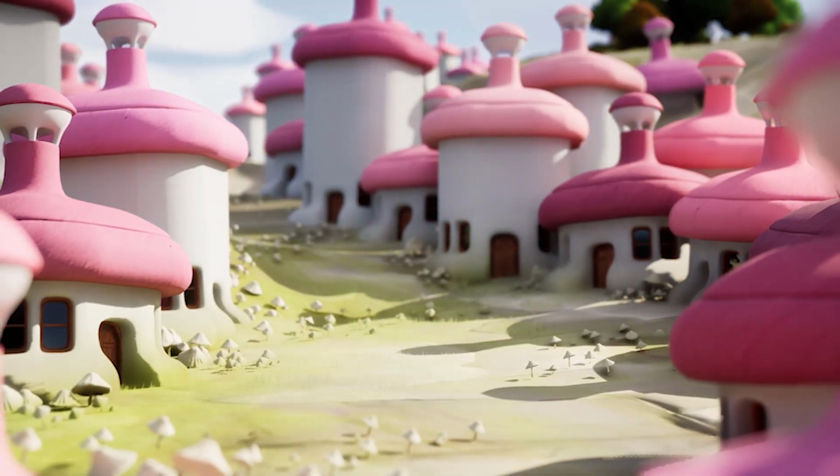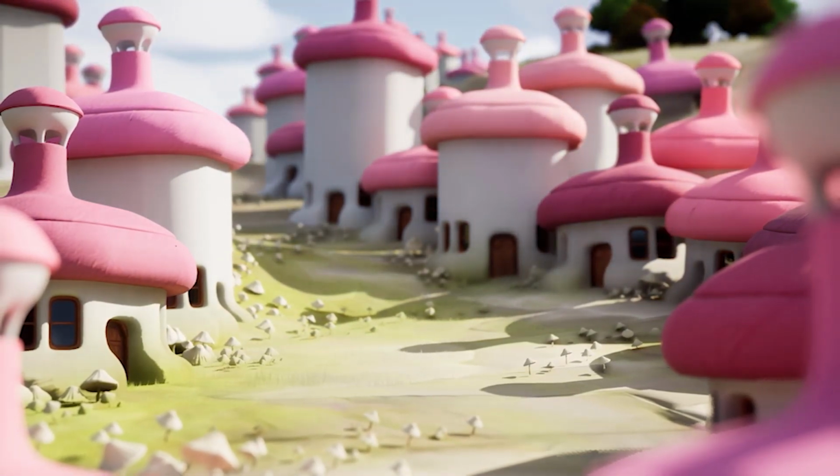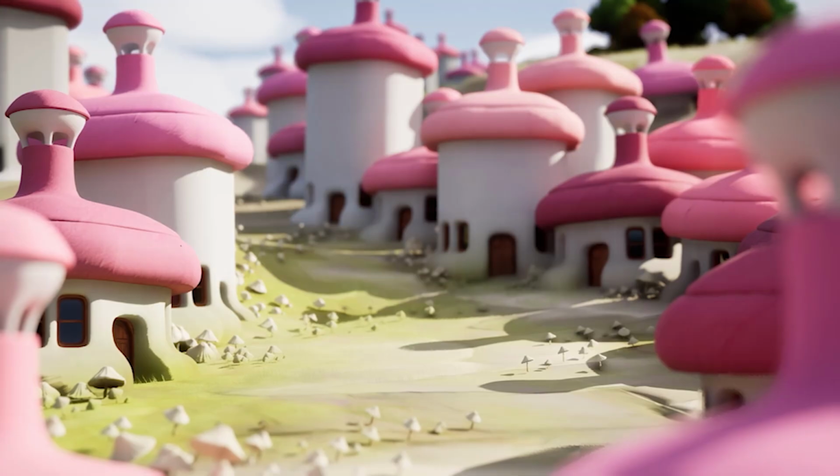Hi, I'm José Tijerín, and today we're going to see all the possibilities that the new BuildingGen tool from Reallusion offers us.